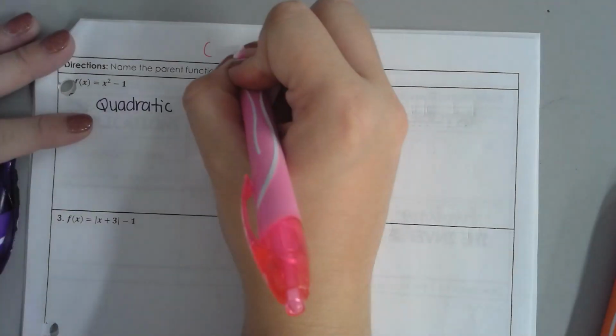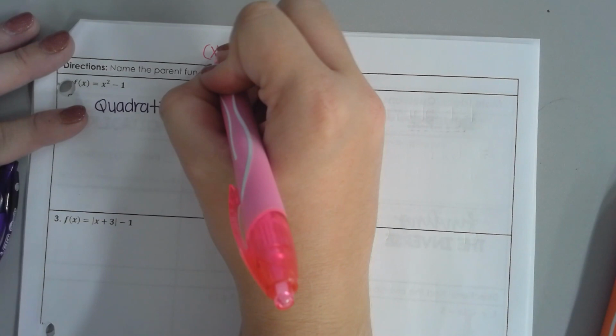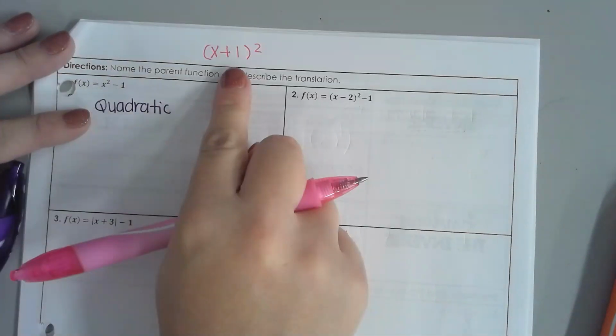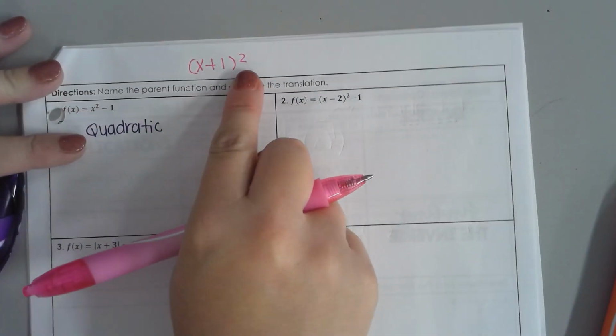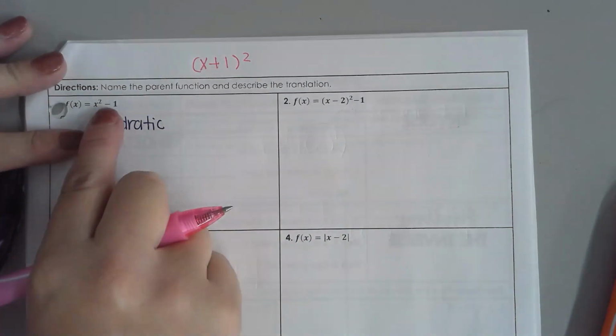On a quadratic, if something is on the inside, you will have parentheses. So in this case, that plus 1 would be on the inside. Is this minus 1 inside of parentheses here? No. So we can assume it's on the outside.